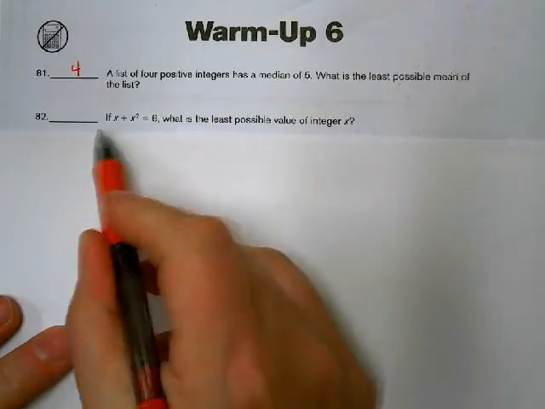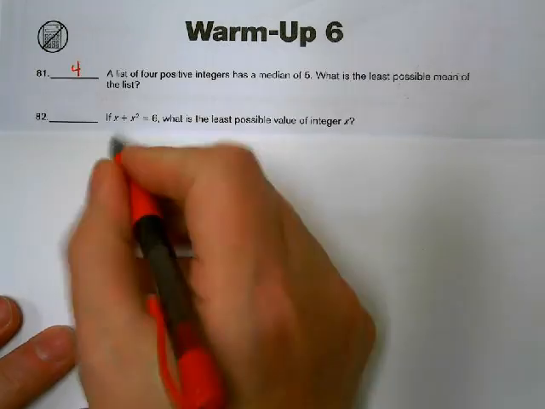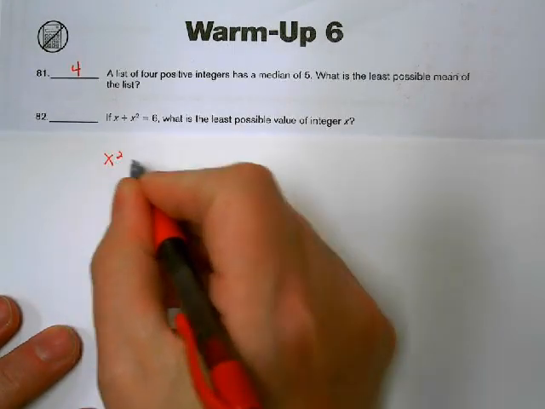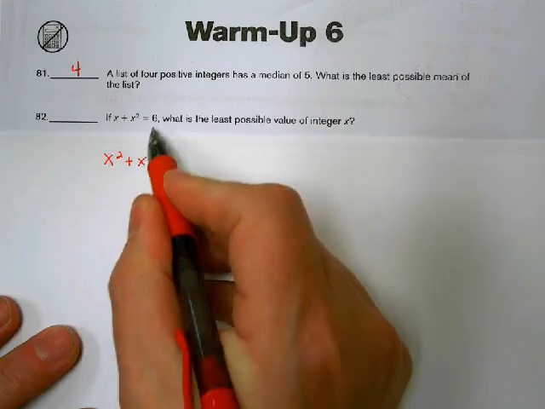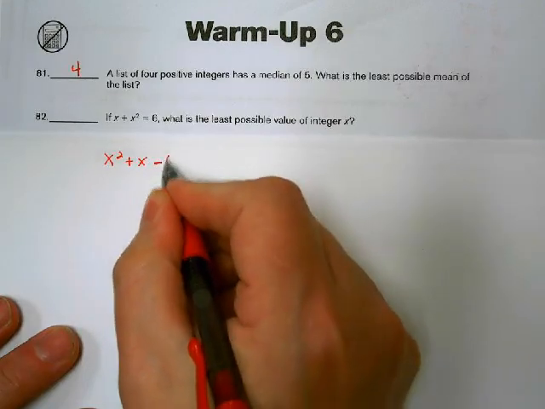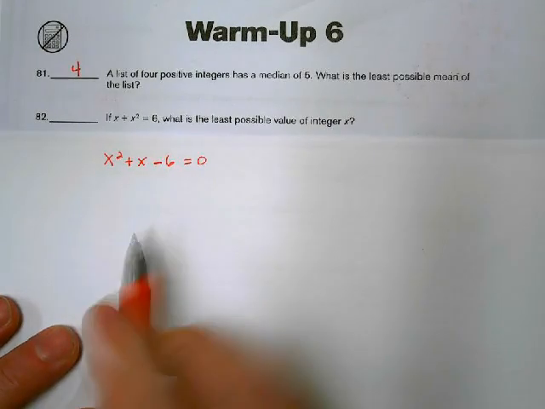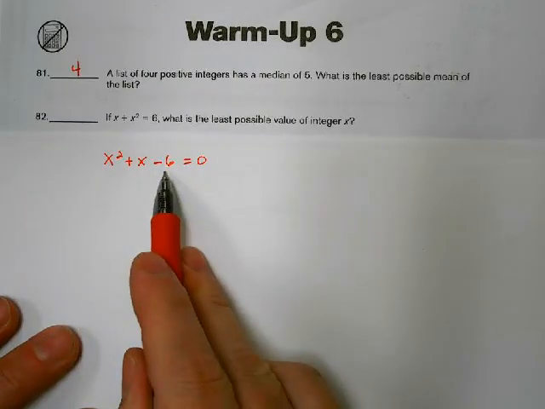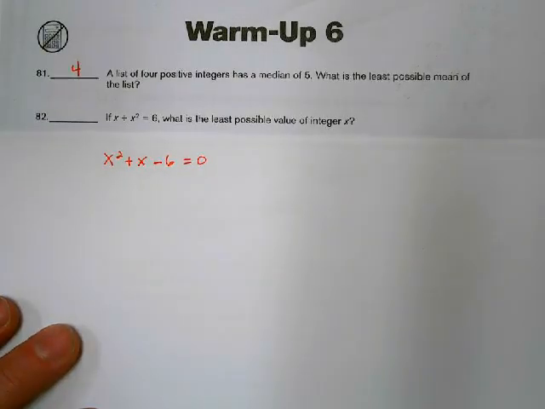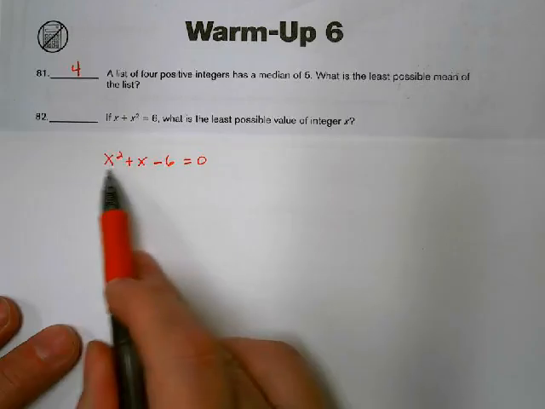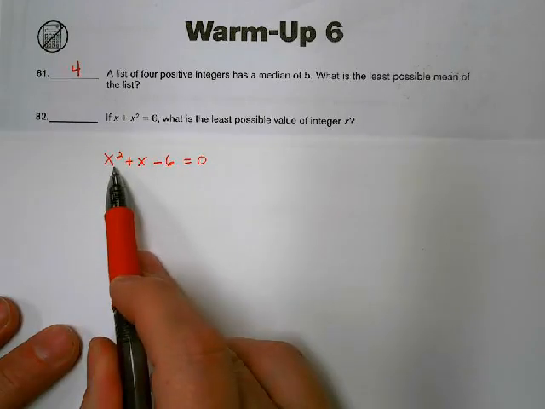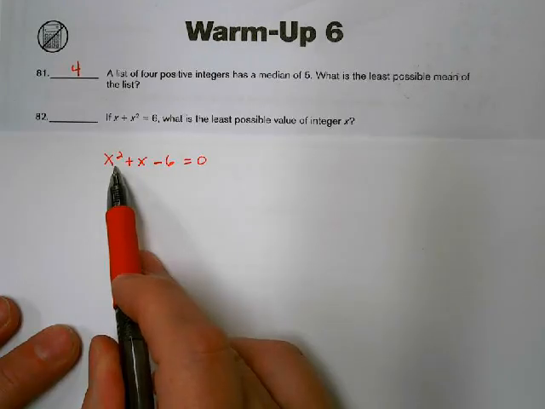So I'm going to move everything to this side of the equation. So I've got x squared and x. And I'm going to subtract 6 from both sides. Okay, so here we've got a quadratic. We've got an x squared. So anytime that your largest term has a squared, that means that you can have 2 solutions there. It's possible. 2 is the maximum number of solutions. So what are the 2 solutions?